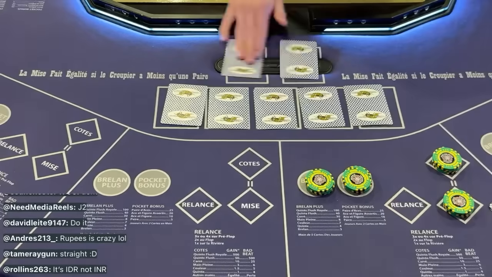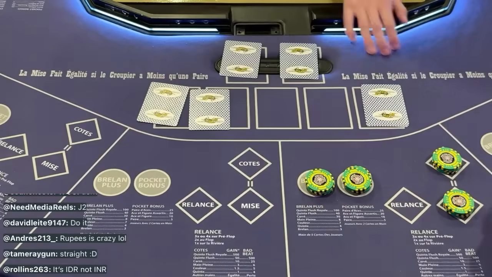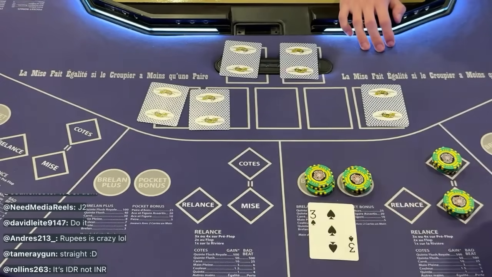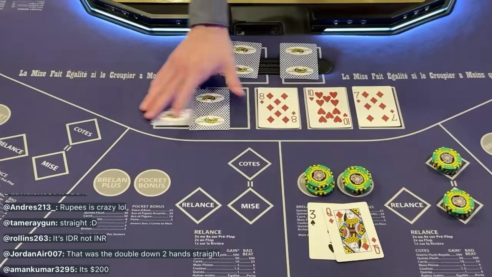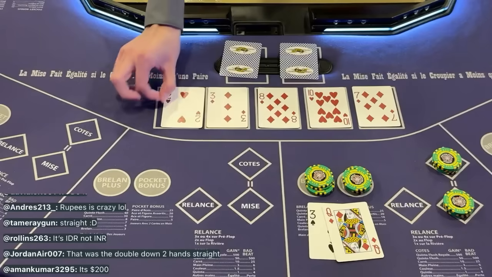Yeah, I didn't see the straight. I thought that he had beat me without qualifying, like he had a higher king kicker. 3 of spades. We've been getting pocket threes. Check. 3. Check. 2, 3. We got a 3.